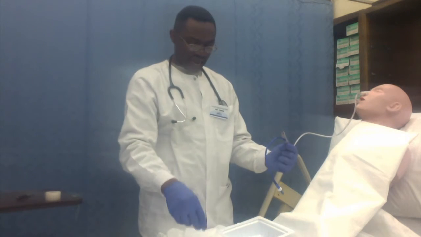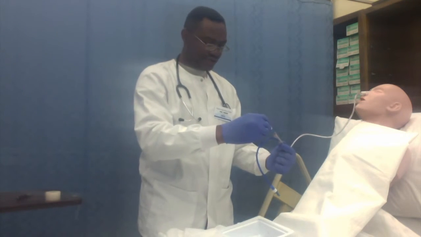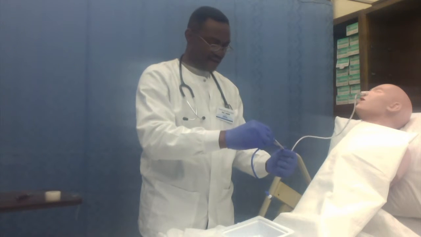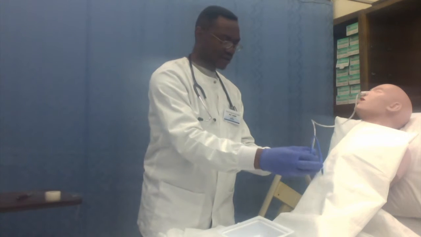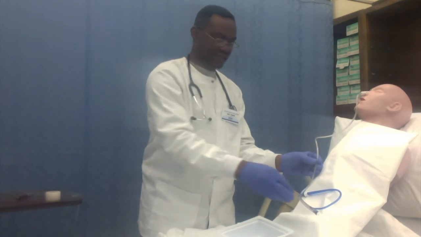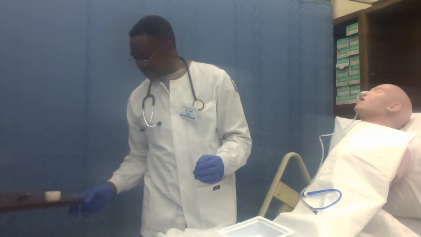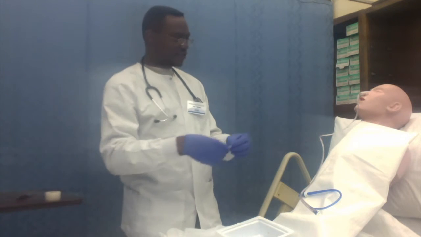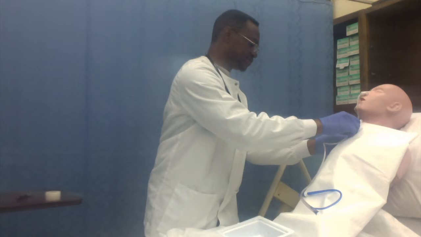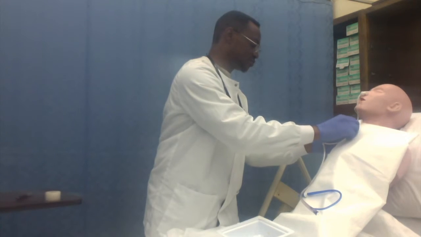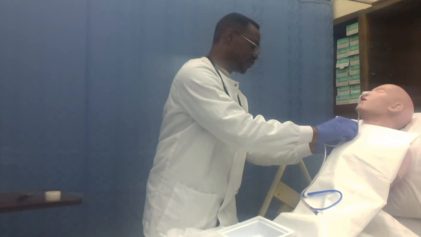If not, I will just clamp the tube and leave it in place for future use. I will now proceed to secure the tubing on the patient, on his gown.